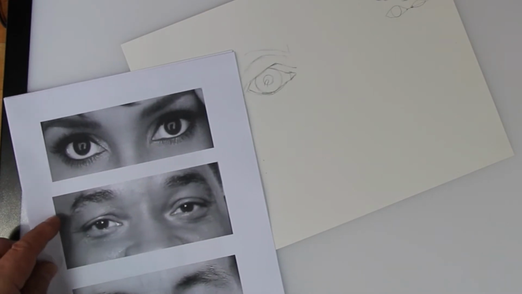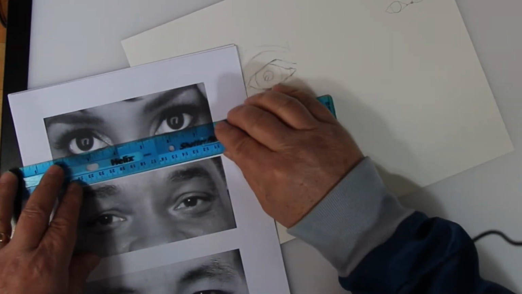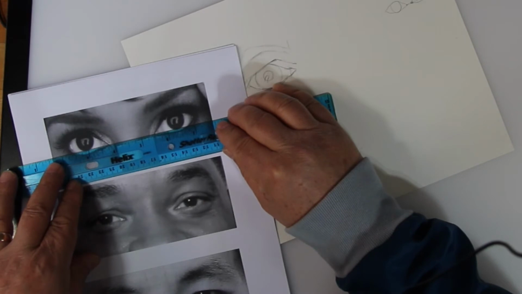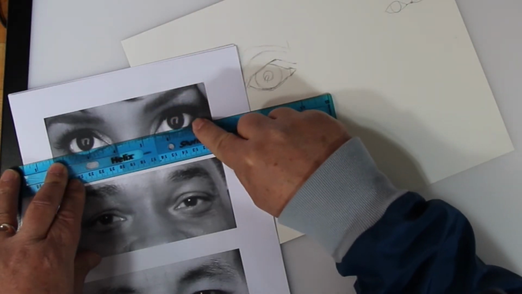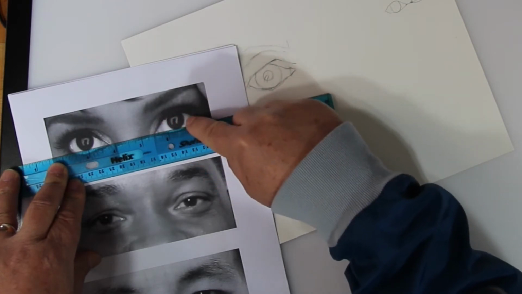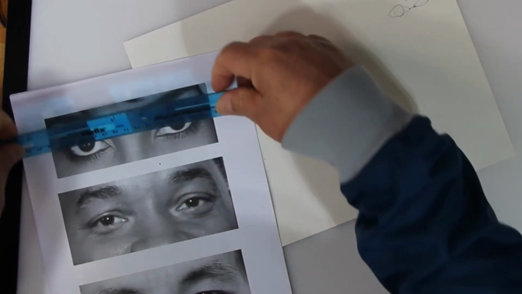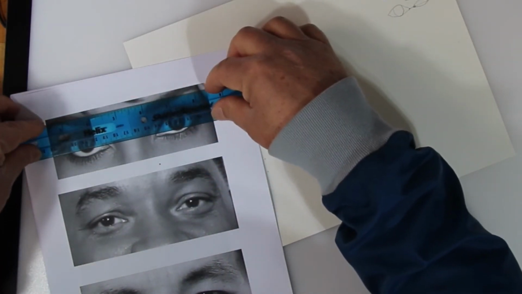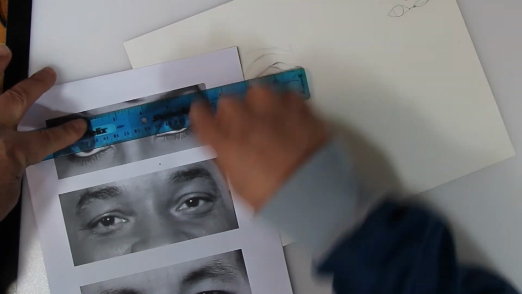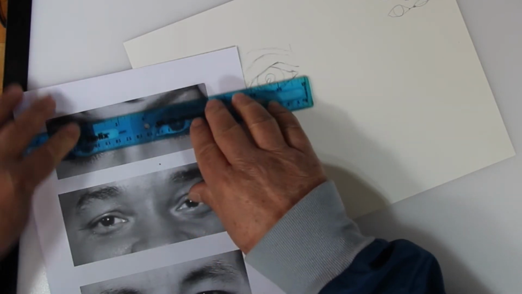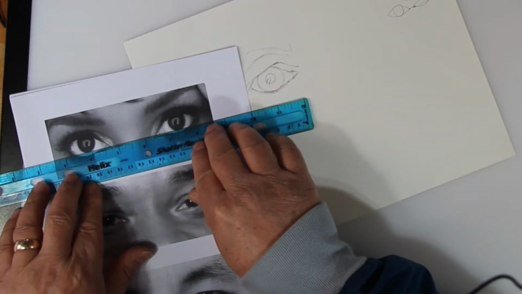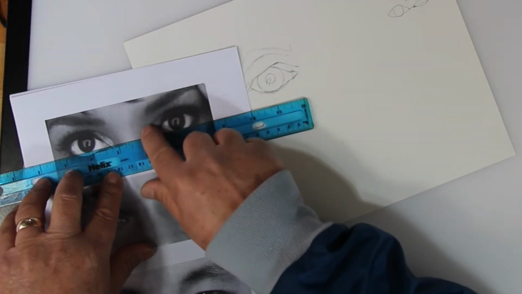So if we look at the ruler and we place it across the tear ducts, you'll notice that the upper portion of her eyes, you can reveal a whole lot more than the lower portion. So if I were to put the ruler on this side and center it, there's only a very small amount of the eye that we can see on this side. But when we reverse that, we see a whole bunch of her eyes.